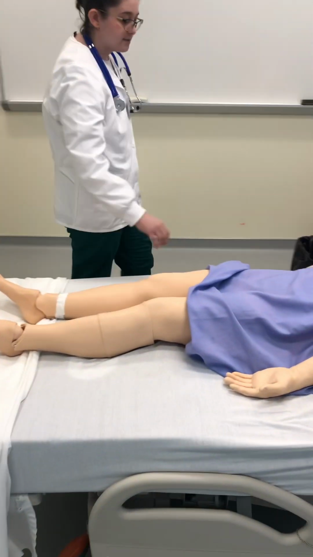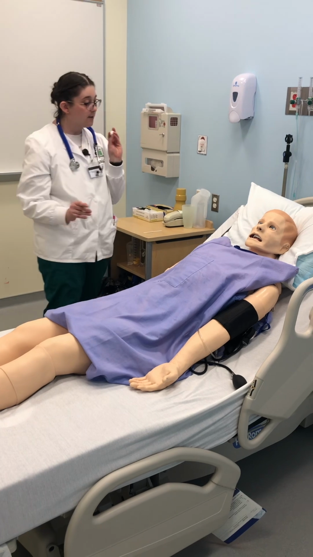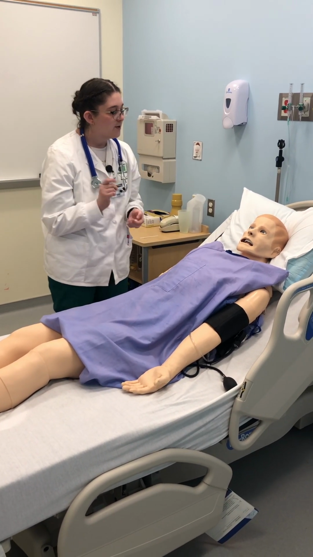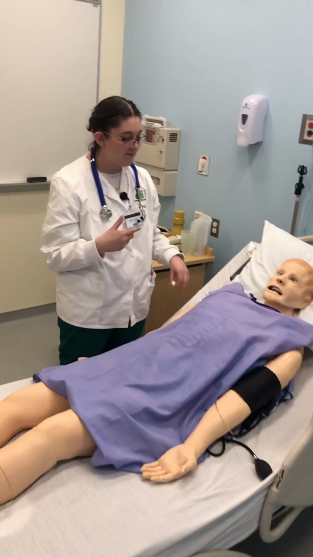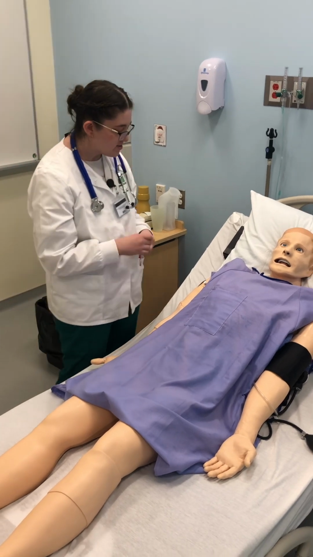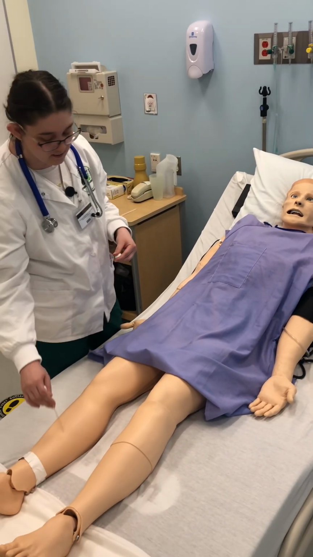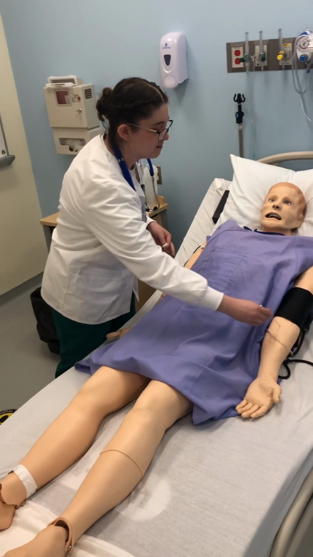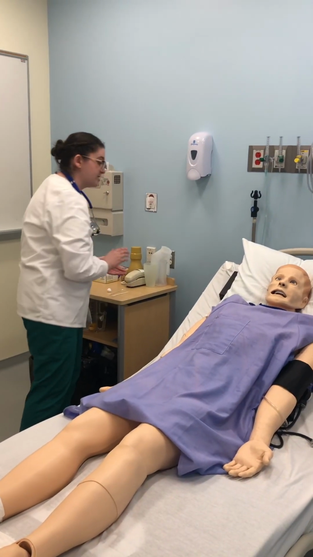Next, I'm going to perform the soft and sharp sensation test. So I do have a cotton ball as my soft and a toothpick tip end for the sharp, and I have the patient close their eyes, and I'm going to tap their extremities and have them determine which one they felt. So can you please close your eyes for me? Thank you. And you just tell me what you feel. Soft, good. Sharp, good. Soft, good. Sharp, good. Patient was able to determine soft from sharp, which is good.